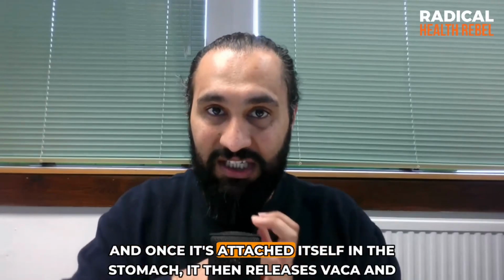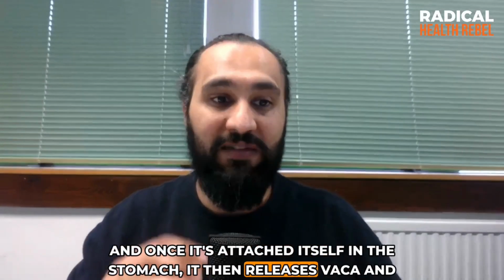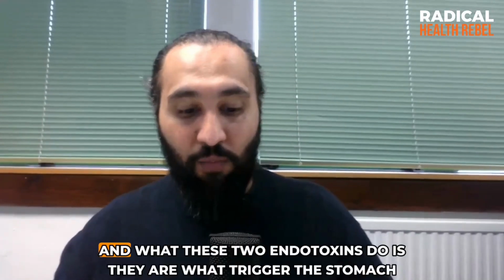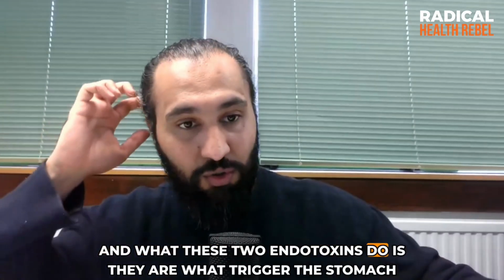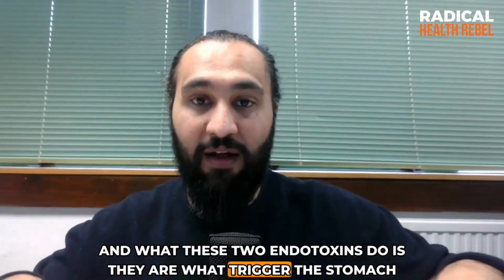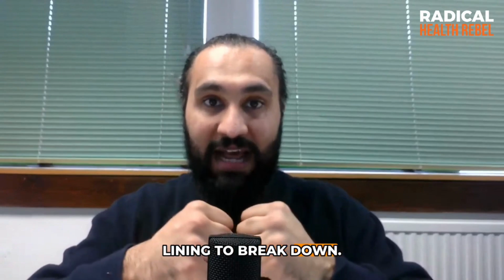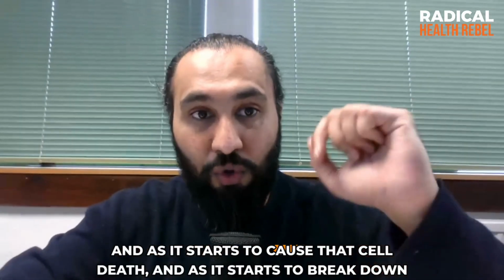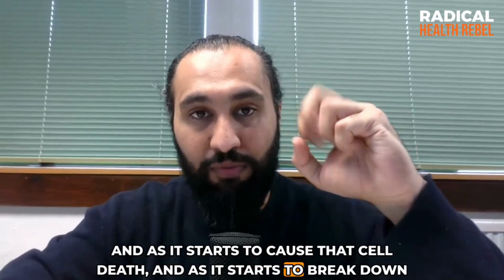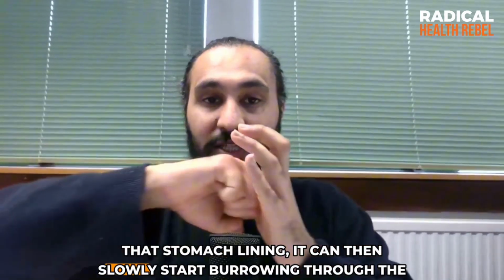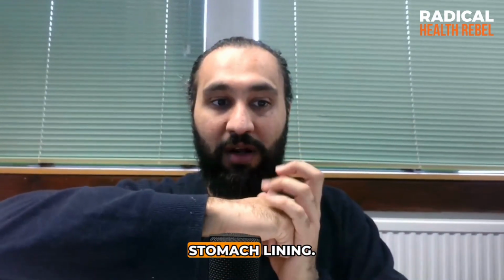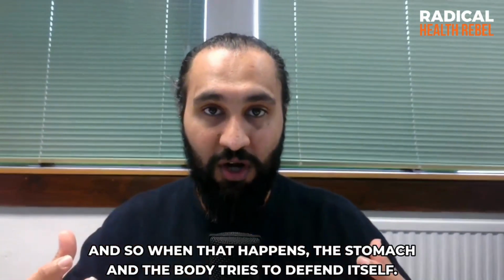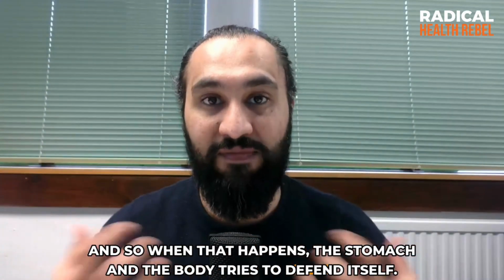And once it's attached itself in the stomach, it then releases VacA and CagA. And what these two endotoxins do is they are what trigger the stomach lining to break down. They actually cause cell death in the stomach lining. And as it starts to cause that cell death, and as it starts to break down that stomach lining, it can then slowly start burrowing through the stomach lining. And so when that happens, the stomach and the body tries to defend itself.